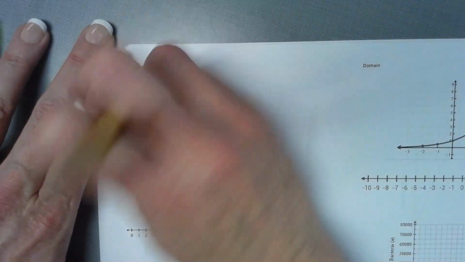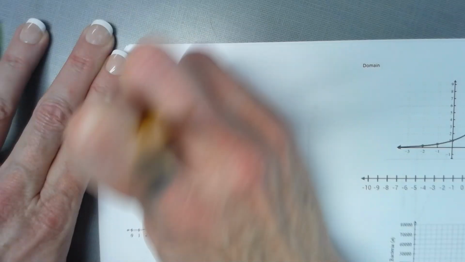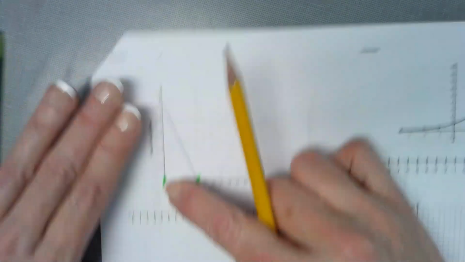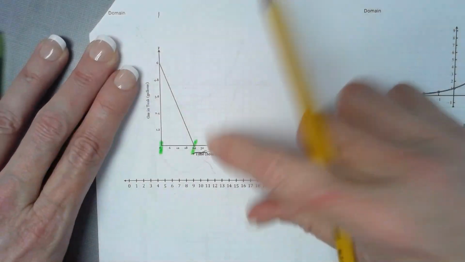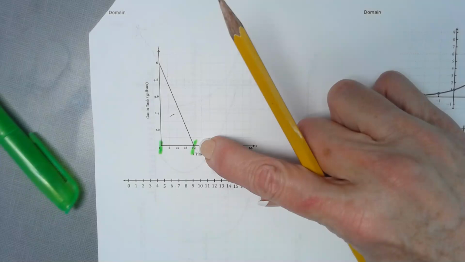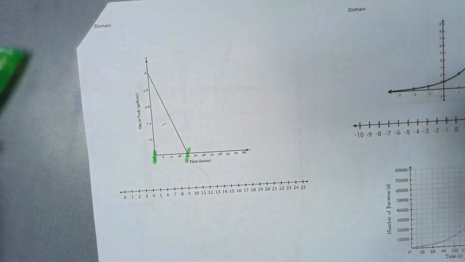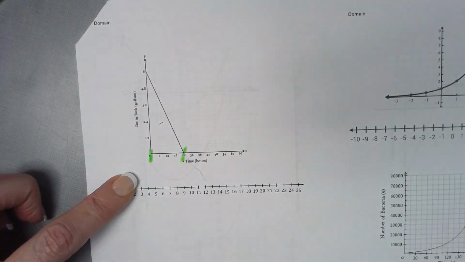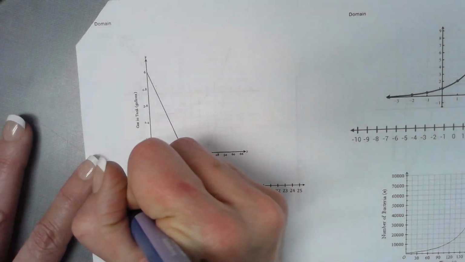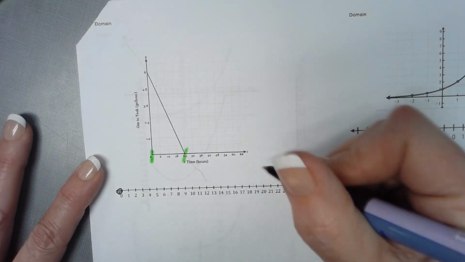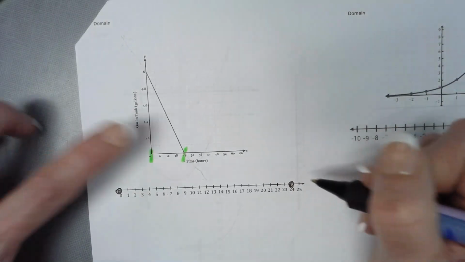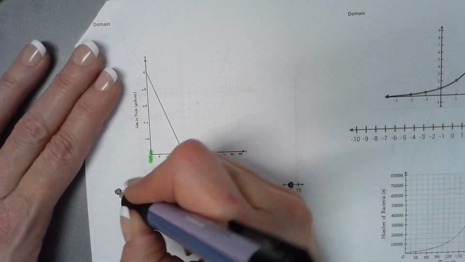But they've restricted it by stopping it where x is 0. They've restricted it by stopping it where x is 24. So how do I represent that? Well, 0 to 24 and it's everywhere in between.